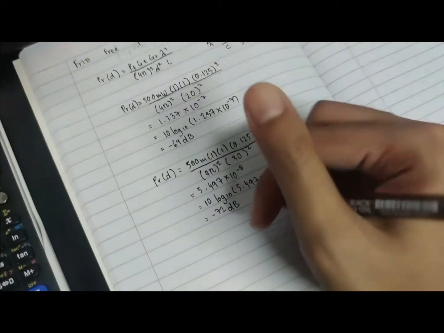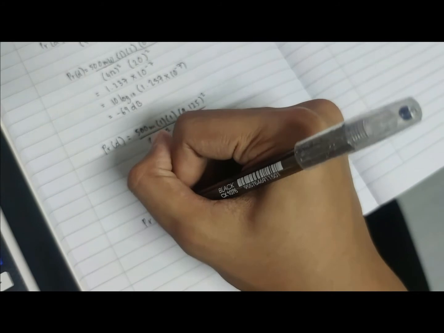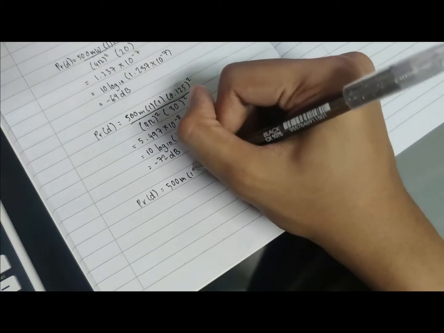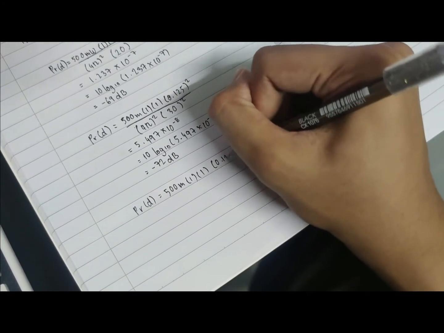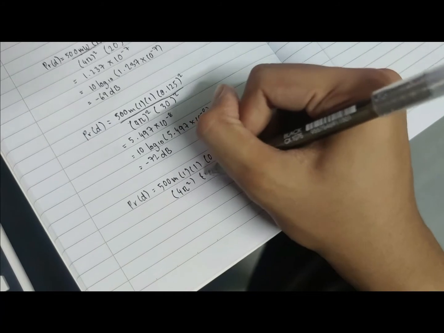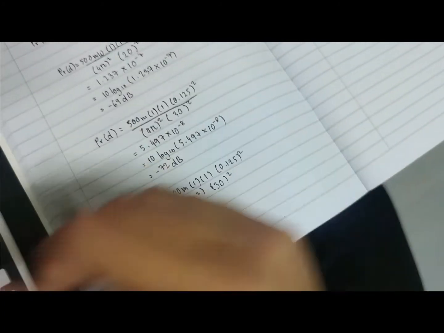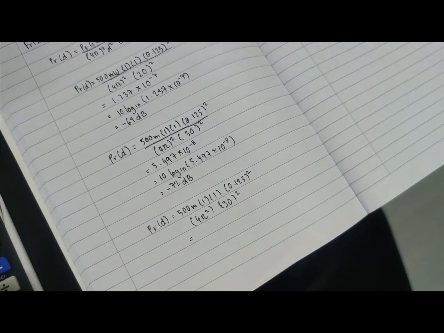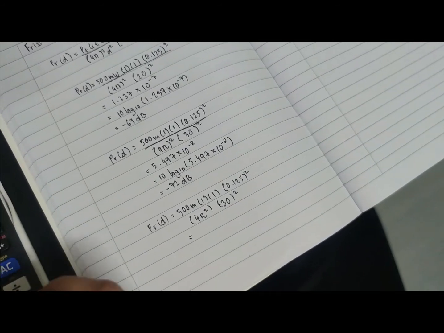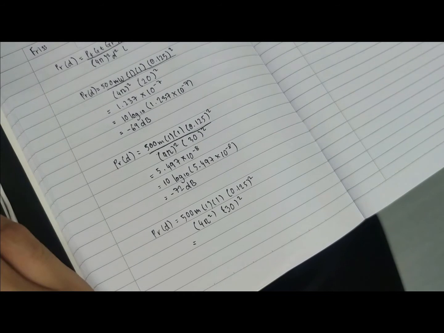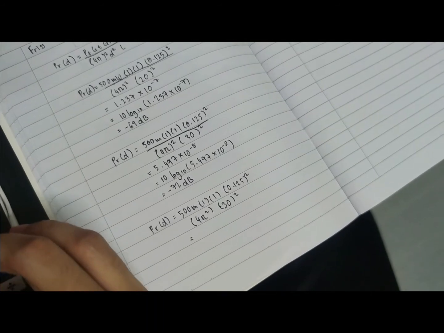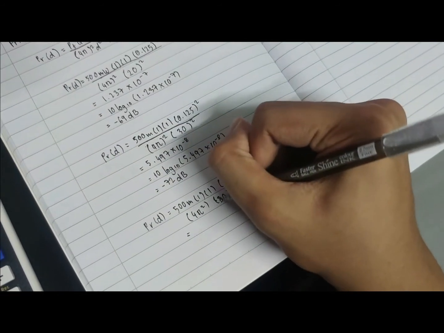For the last one is 50 meter. Oops, sorry, 50 meter.